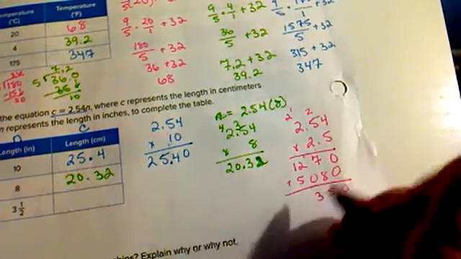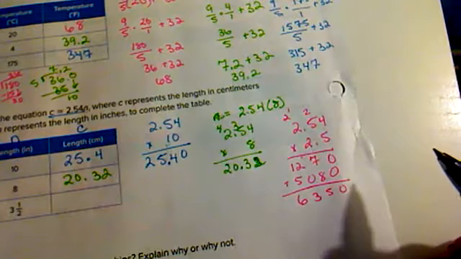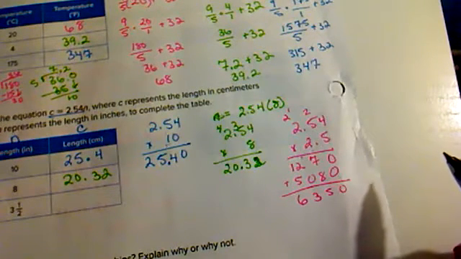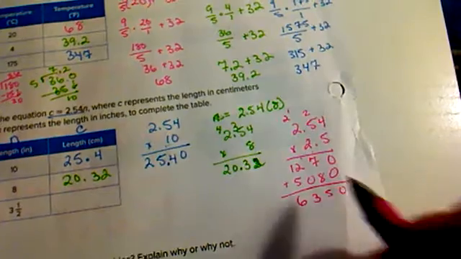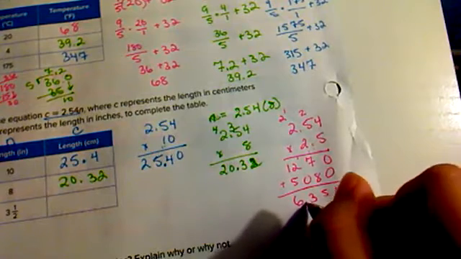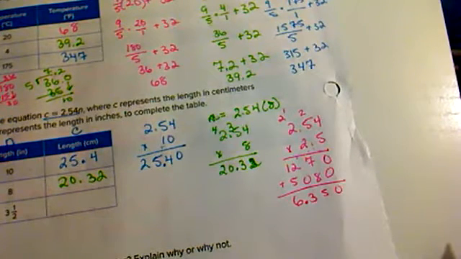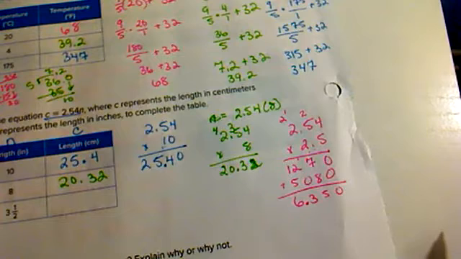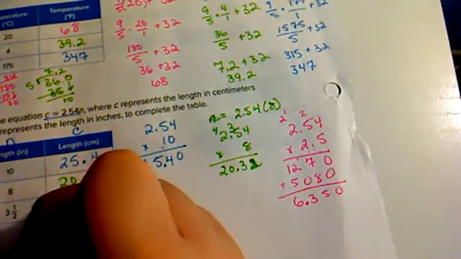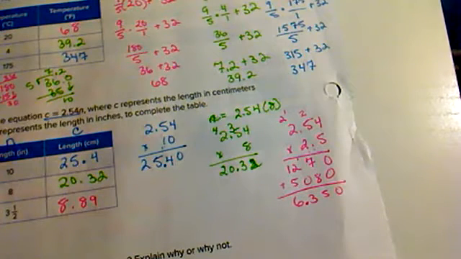1, 2, 5, 6. Now we've got to be careful here. We've got to count how many decimal spaces we have, which we have 3 of. So in this case, we have 1, 2, 3, which gives us 6 and, why doesn't that work? According to the textbook, it is 8.89.